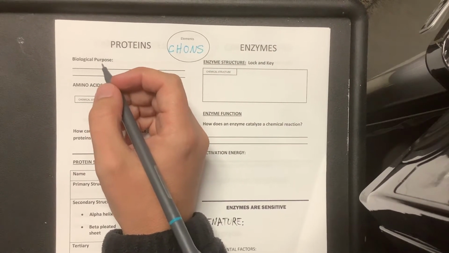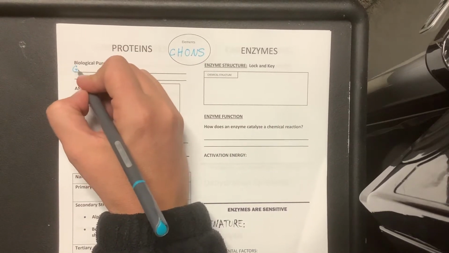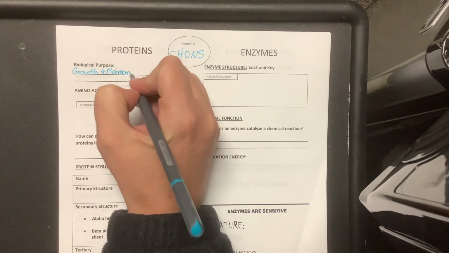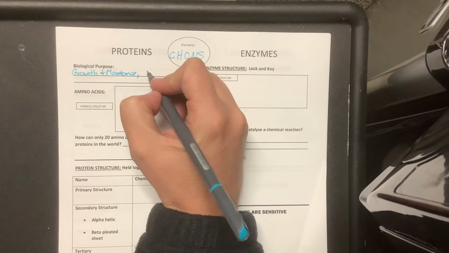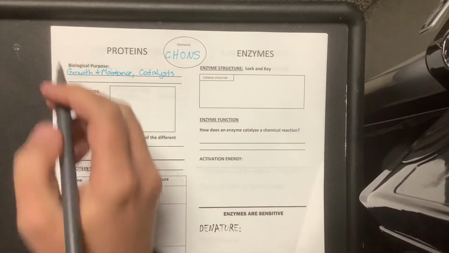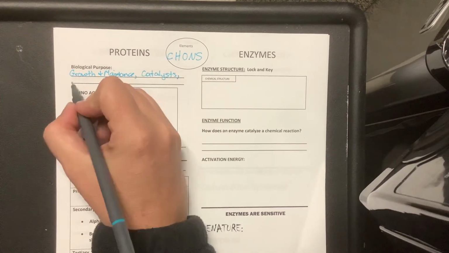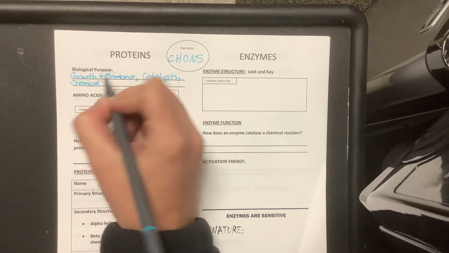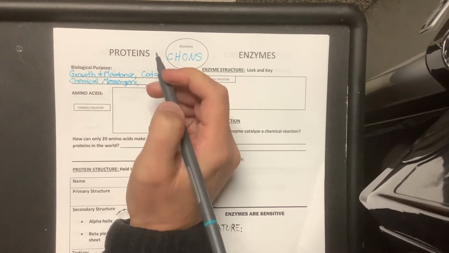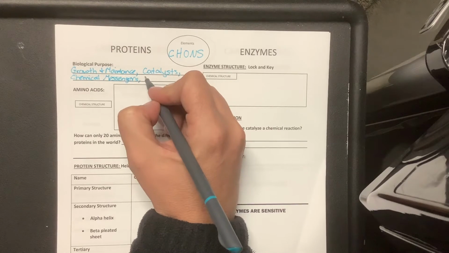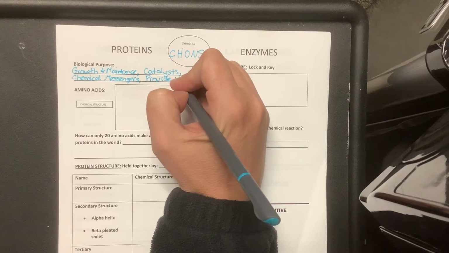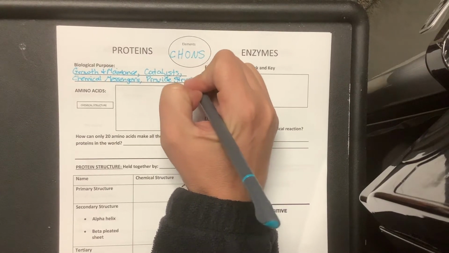So what is the biological purpose of proteins? Really, there's a lot of things. They help with growth and maintenance. They're catalysts for biological reactions. We're going to look at that on this whole side of our paper. They're chemical messengers, so hormones and neurotransmitters. They're how your neurons talk to each other. They're how your cells can talk to another cell far, far away. And they provide structure. Think about your skin, which is made out of a lot of proteins. Your muscles are obviously proteins, stuff like that.